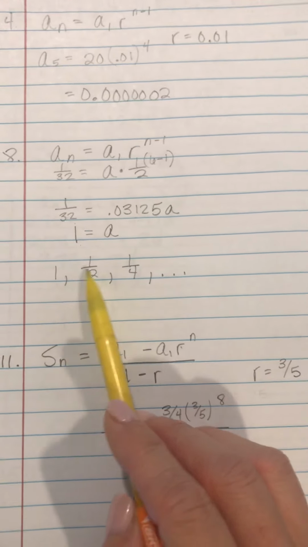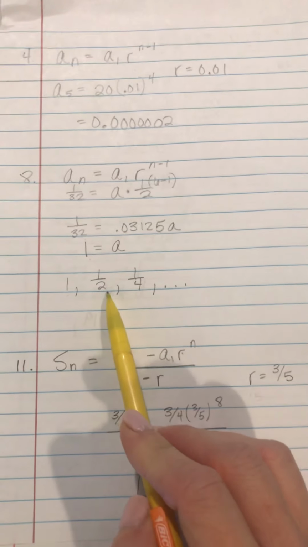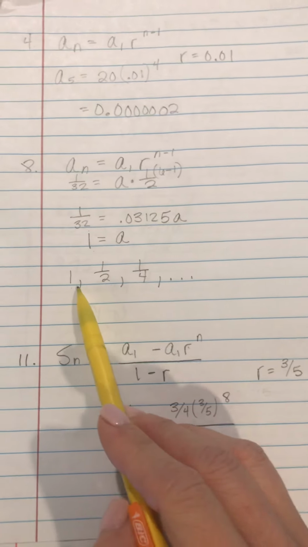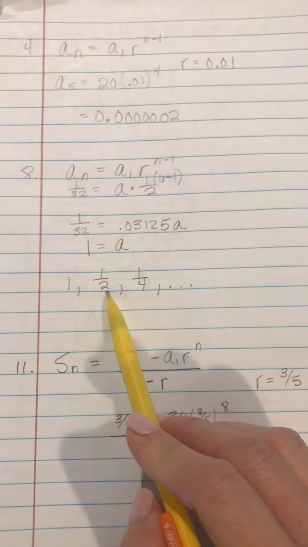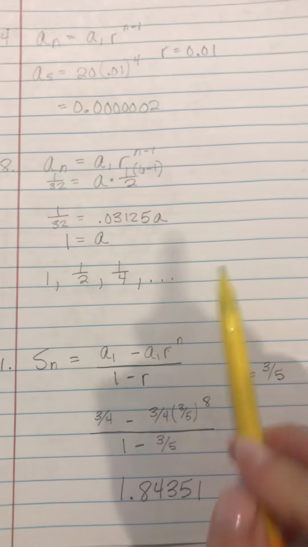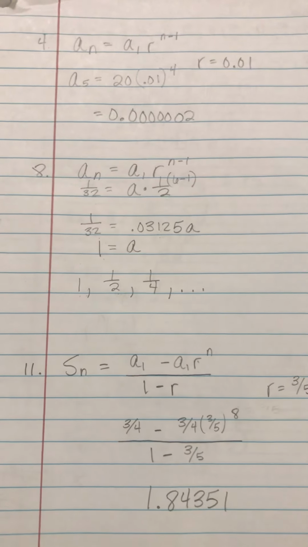Well, to get to the next term, you multiply by your common ratio. Our common ratio is 1/2. So 1 times 1/2 is 1/2. 1/2 times 1/2 is 1/4, etc. And those are your first 3 terms for number 8.